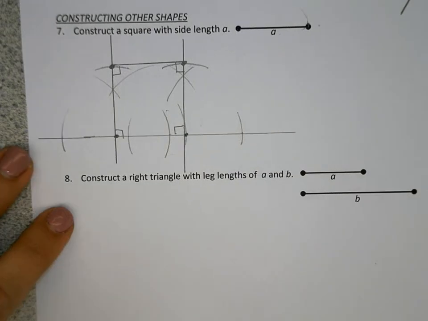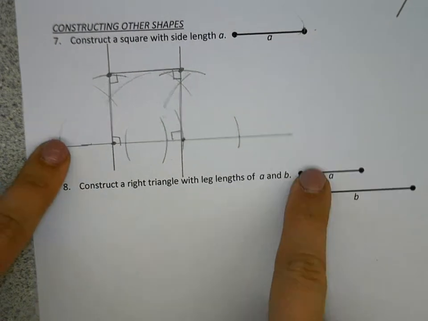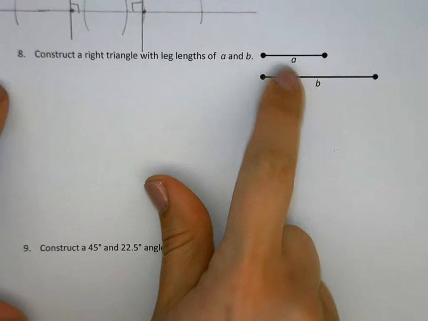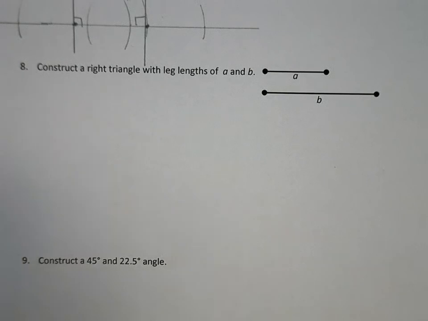Let's do right triangle. Yay! Positive. This one is easier. Okay, right triangle, and I want it to have these two side lengths. So the legs are the flat part, and if it's a right triangle, what type of angle does it form? Right. A right angle, so we're going to make a perpendicular, and then the hypotenuse we'll just draw after we're done. So we start with a ray again.